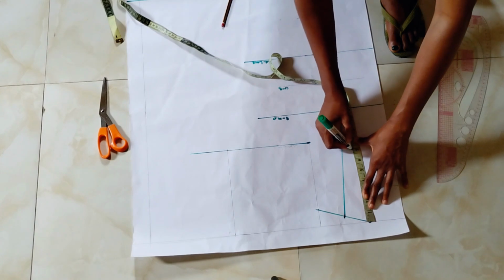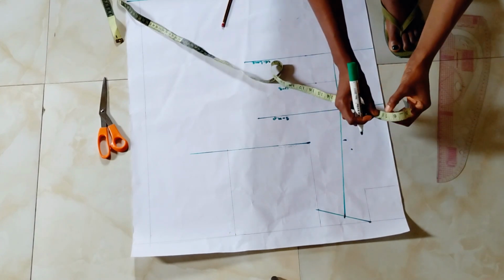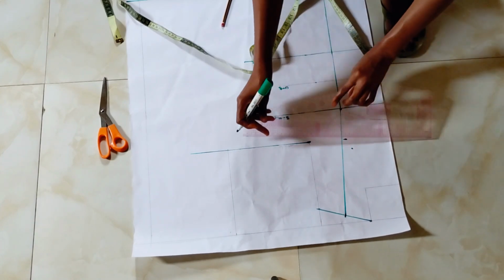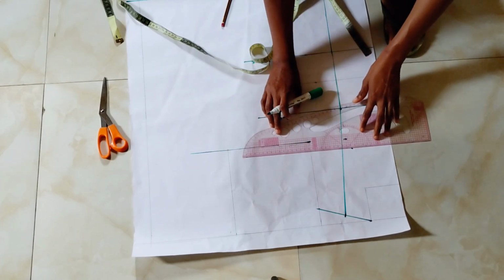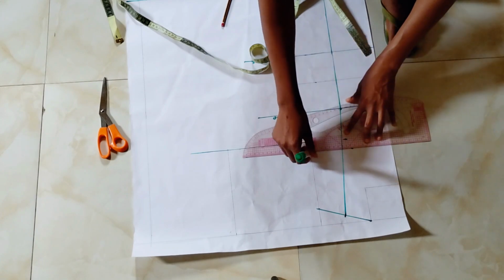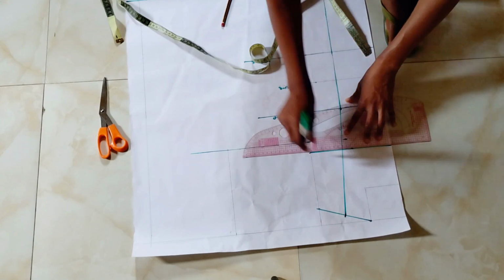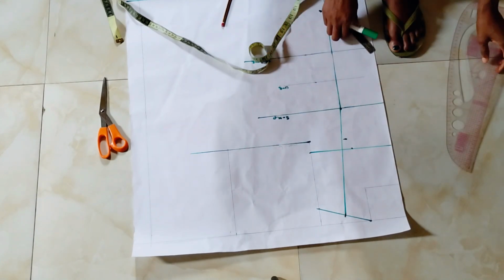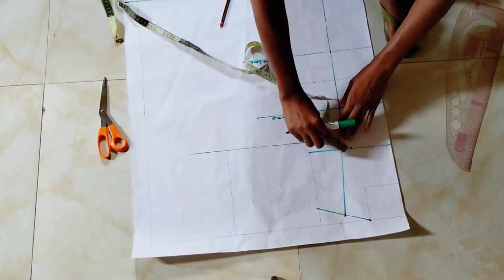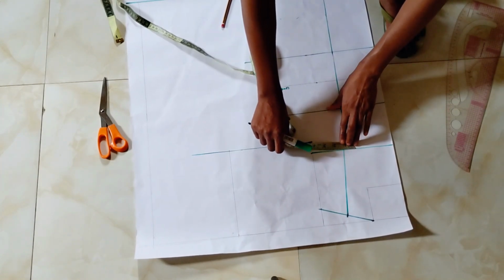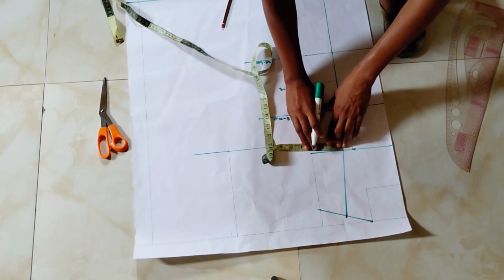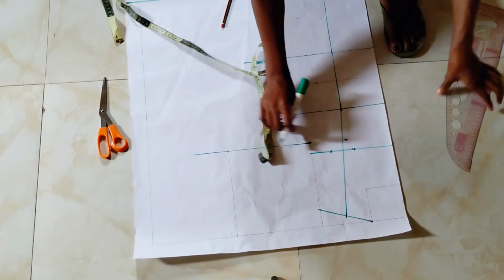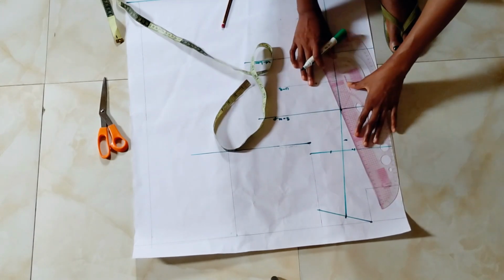So what I did was I went up again by one, after using the circumference of my nipple to underbust to move upward, and I found out that it would be too revealing for me. I wasn't comfortable about it, so I went up by one. So that means I did 7 from my shoulder, from my upper base line.